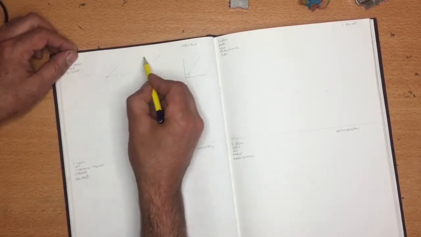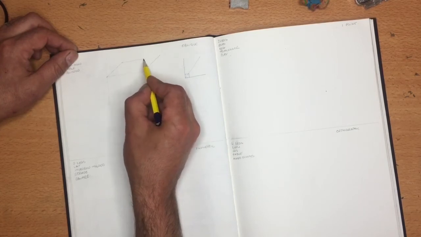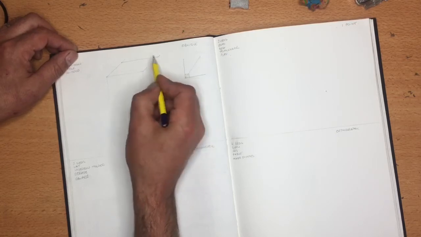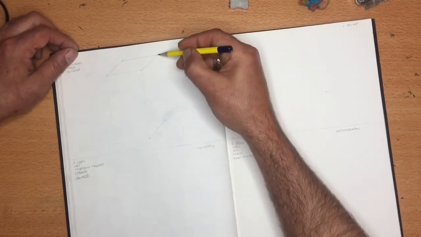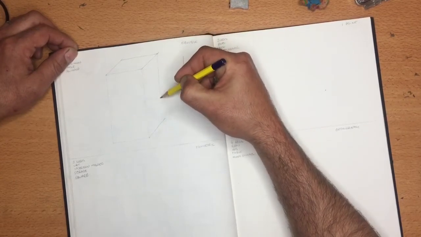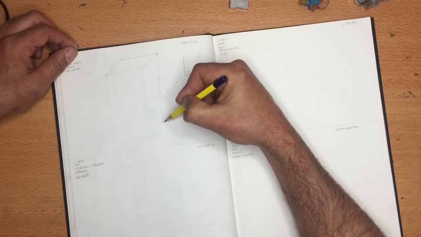Now don't fall into the trap of joining up the ends of these lines. I always just go for another parallel line to this one that I've got already, rather than joining up the ends of the lines. So I might end up with little tails, and this is going to go straight down parallel to the line that I've got at the front there. So I've got my oblique crate sketched out now.